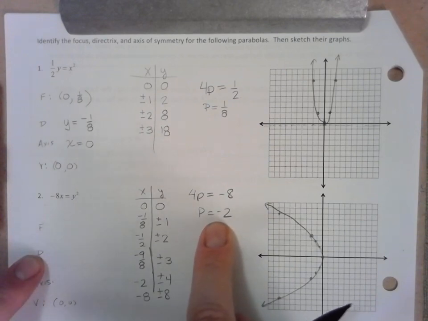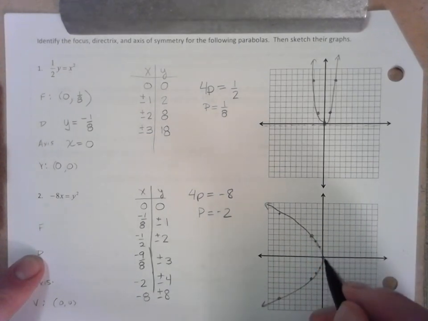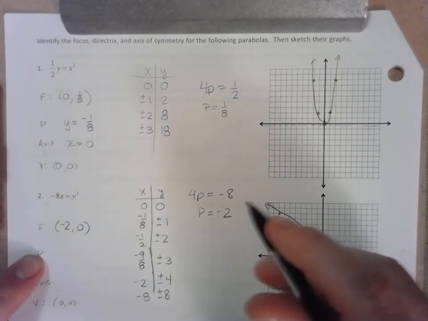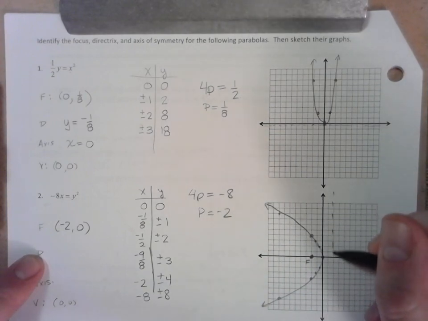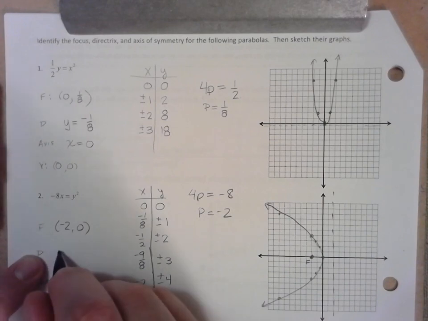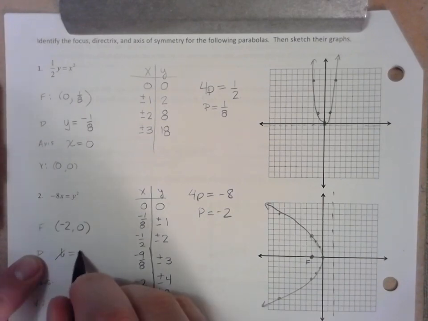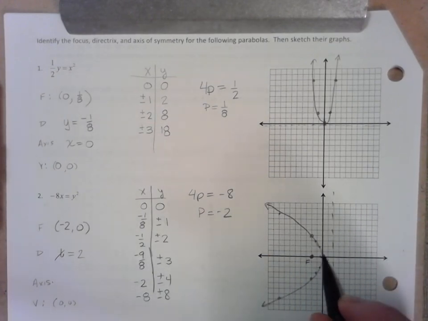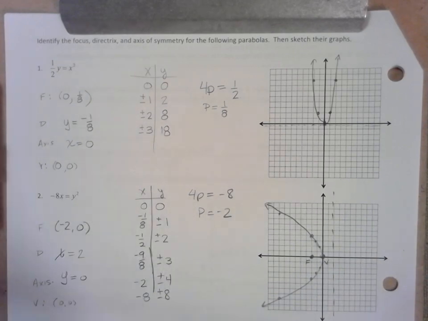If p is our directional distance from your vertex to your focus, and it's negative 2, that puts our focus right here. Our focus is negative 2, 0. If your parabola opens left or right, that means your directrix is vertical. Our directrix is the same distance but in the opposite direction away from your focus. So to the right, it's a vertical line, so x equals 2. And the axis of symmetry connects your vertex and your focus. That's y equals 0.